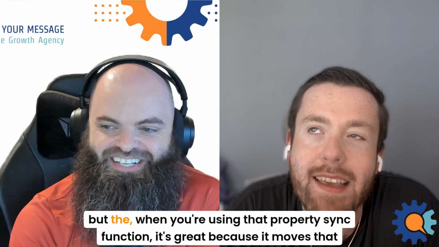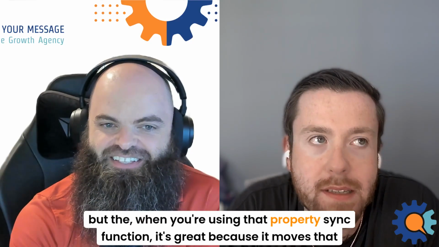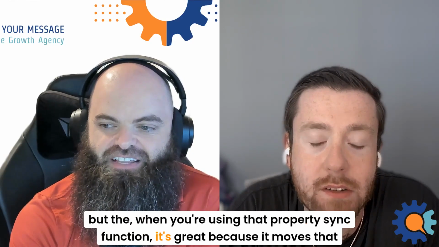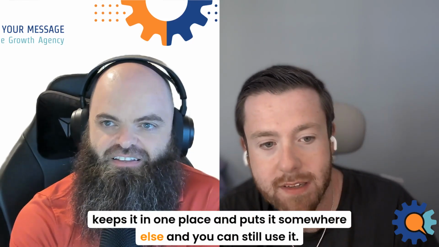Right. But when you're using that property sync function, it's great because it moves that data, it keeps it in one place and puts it somewhere else, and you can still use it.